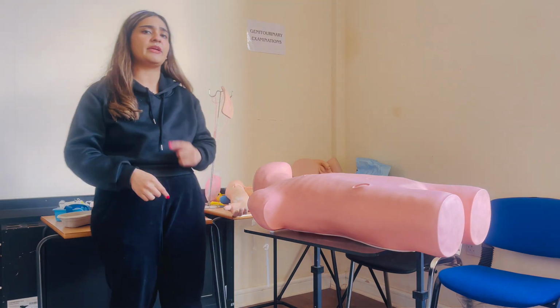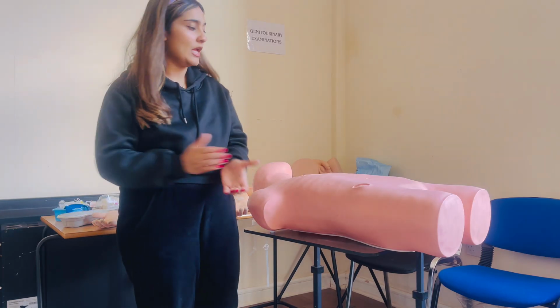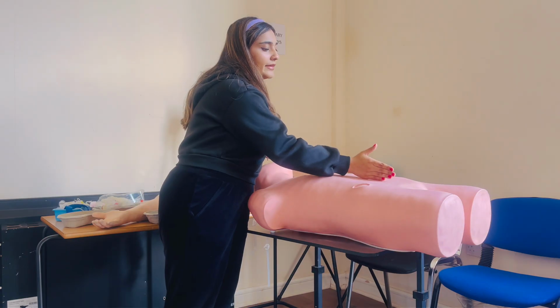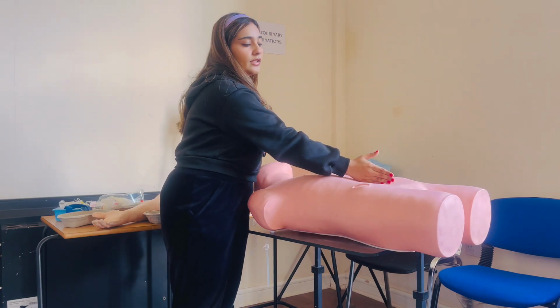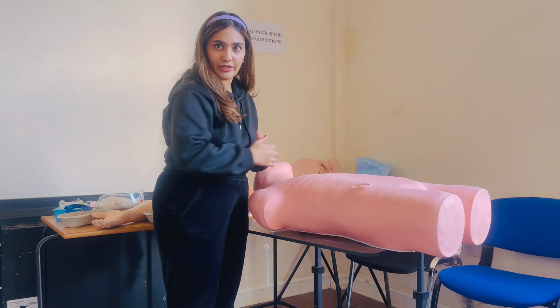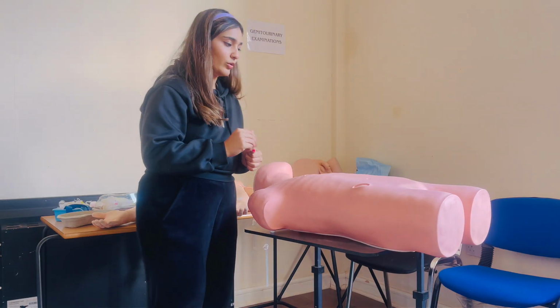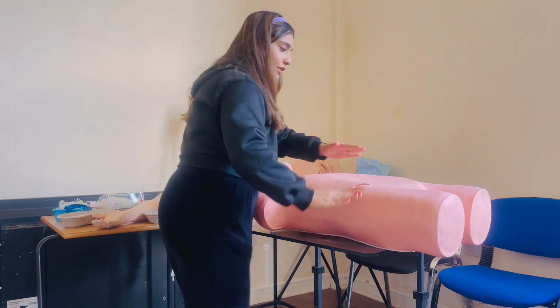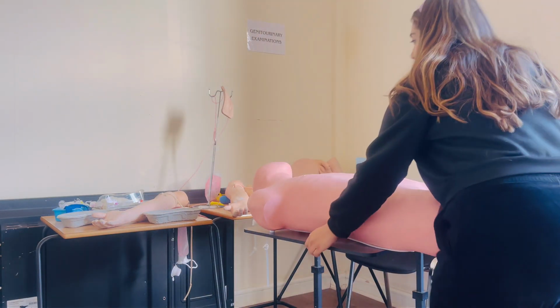Alright guys, a point that I missed: if shifting dullness has come back positive, make sure you perform the fluid thrill test as well. How do you do that? You ask the patient to put his hand right in the center of the tummy, just like that. Like that, you just guide them, you can put their hand. What you need to do is, you're going to have two hands over here. This is how you're going to perform it.